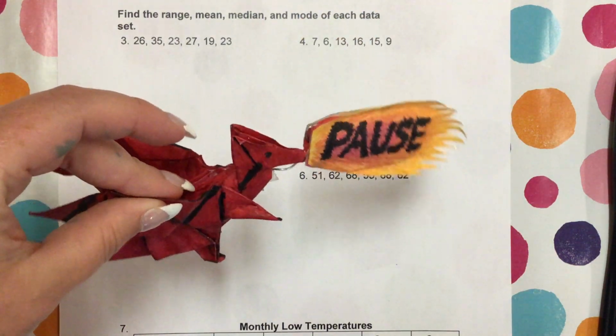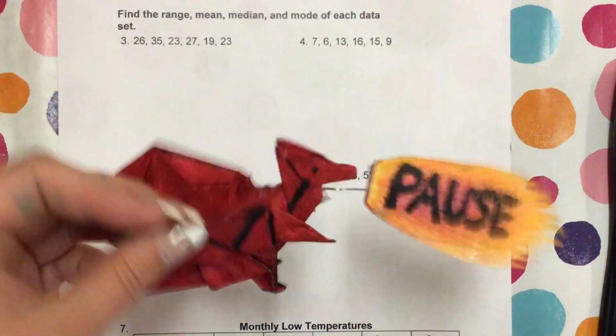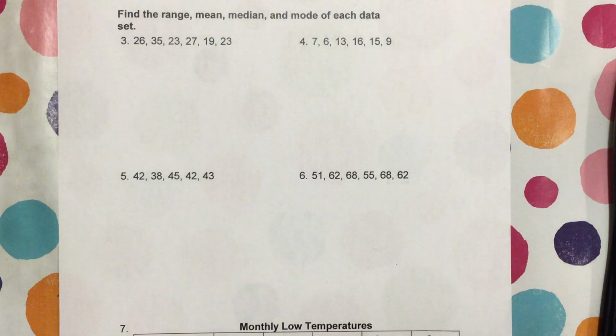Where's my friend? Oh, there's the pause dragon. Remember to pause your device when you get done. Press play, and we'll go over the answers. All right, see you in a bit. You can do it. Come on, you can do it. All right, see you. Bye. Not bye, just see you in a bit.